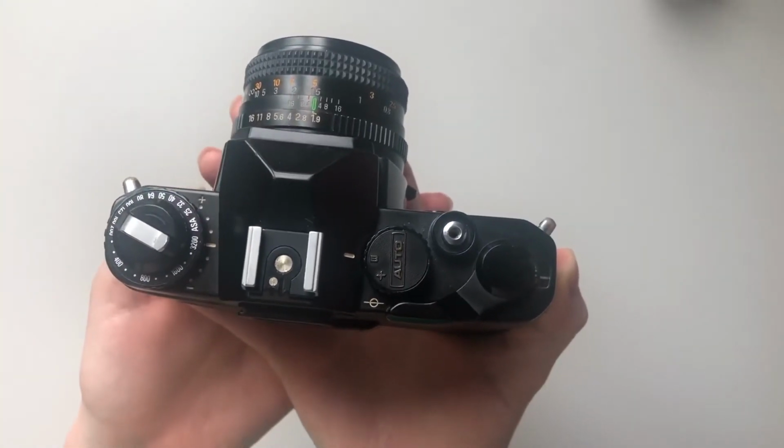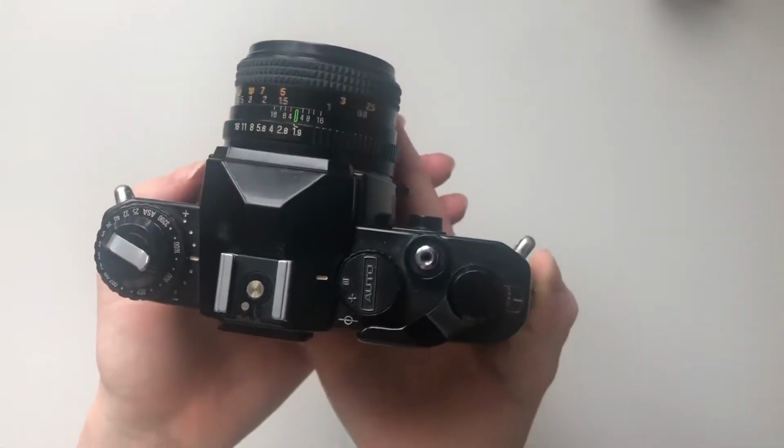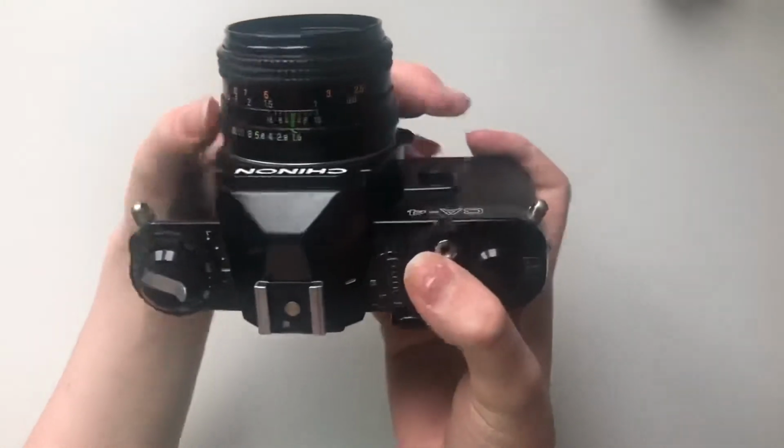However, the higher the ISO, the more grain there will be in images, and this is something to consider when choosing film for your shoot.